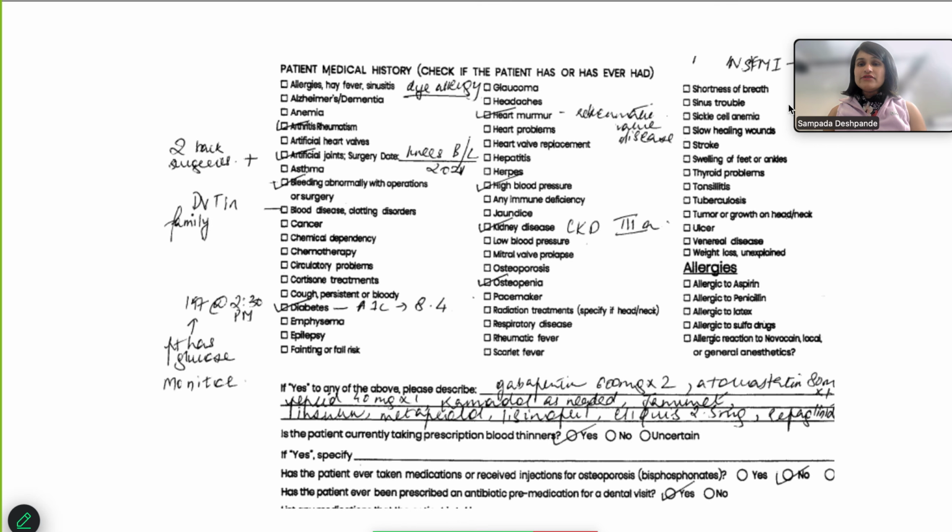And what's missing from here is a part of the history that my face is on right now, but she has had an NSTEMI before, which is a type of myocardial infarction, in 2024. And she had the exact same thing. What she was referring to as a mini heart attack is what she had recently.